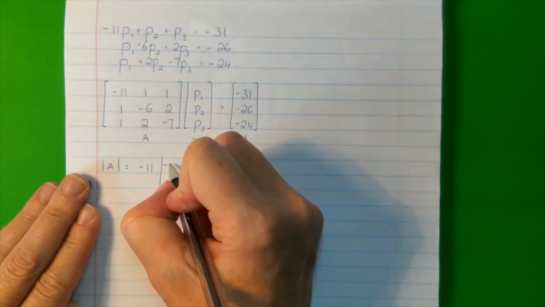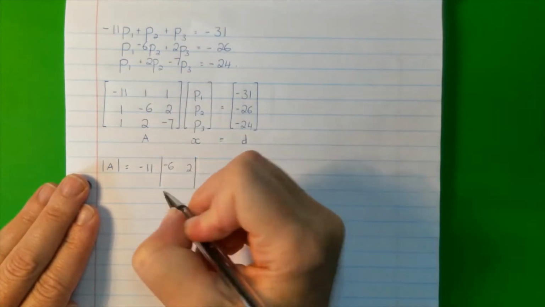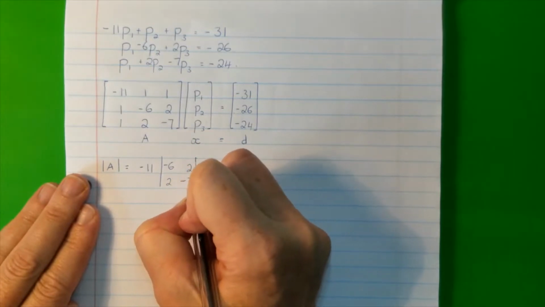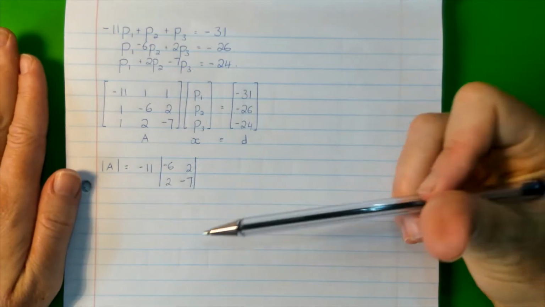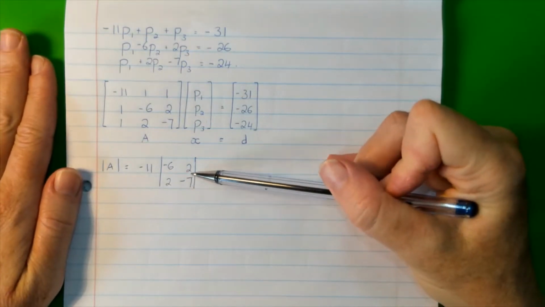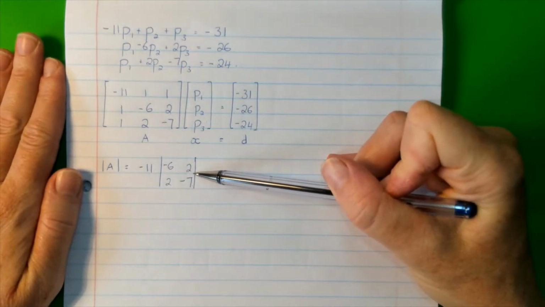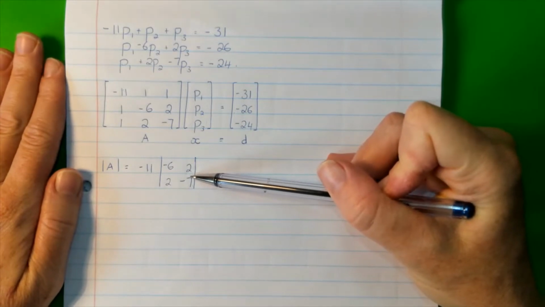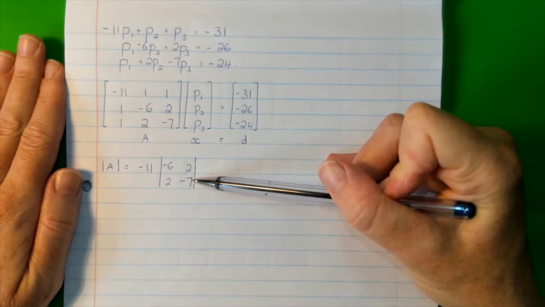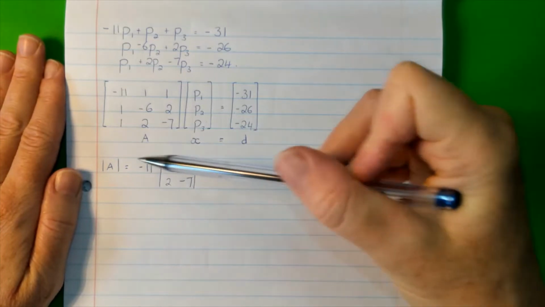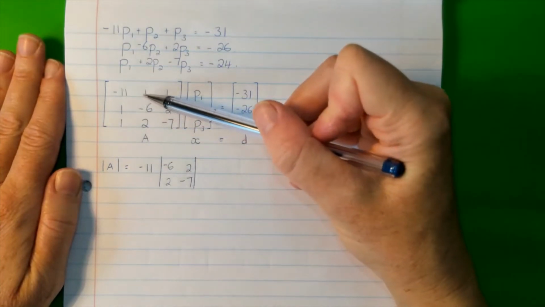So if we write that down, in terms of the cofactor, all that will possibly change, going from the minor to the cofactor, is the sign.